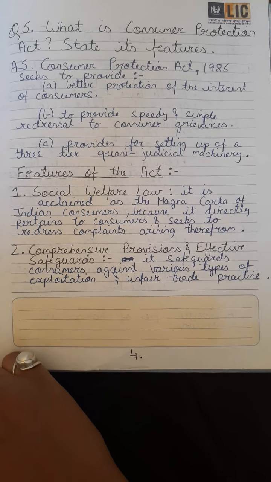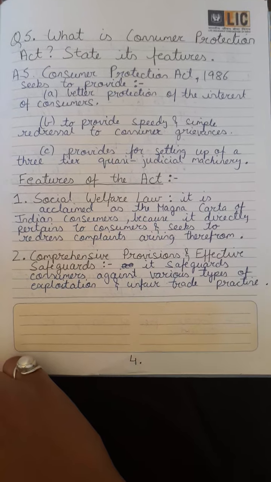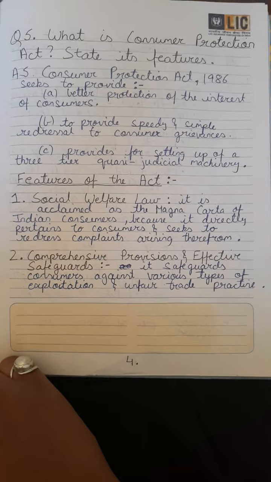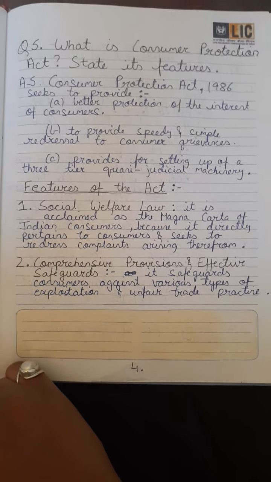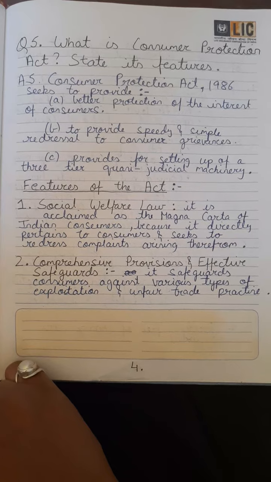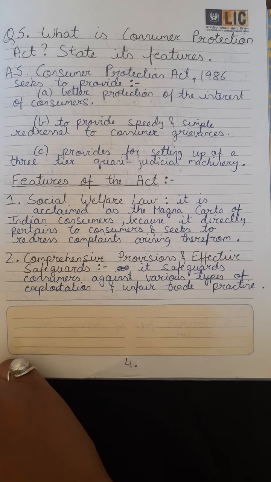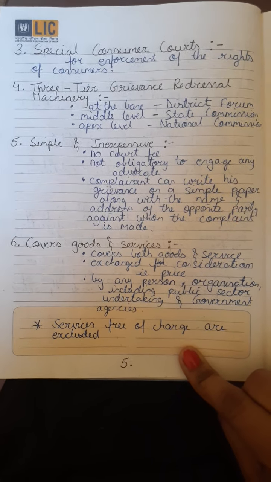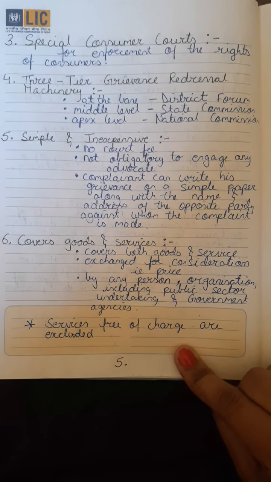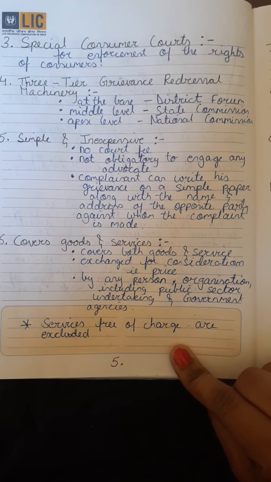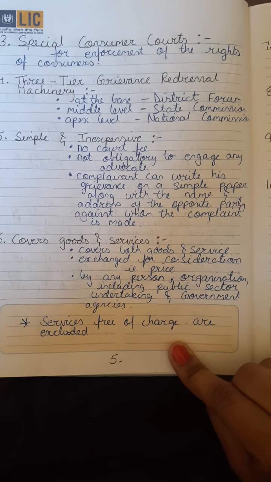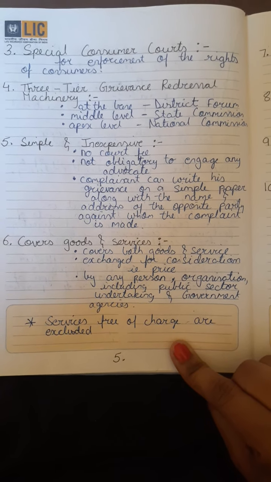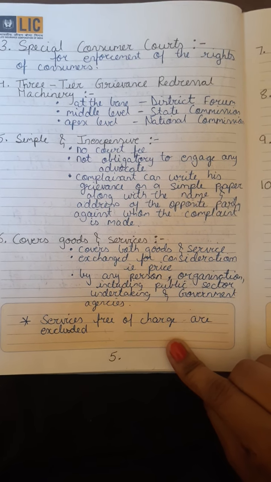Second, comprehensive provisions and effective safeguards. The provisions of Consumer Protection Act are comprehensive, that means they are understandable, and it safeguards consumers against various types of exploitation and unfair trade practice. Third, special consumer courts. Consumer Protection Act has established special consumer courts which help the enforcement of the rights of consumers. Fourth, the three-tier grievance redressal machinery.